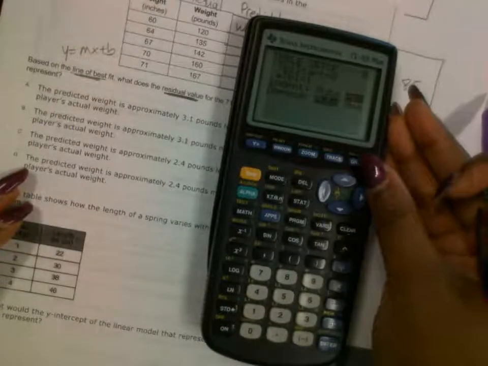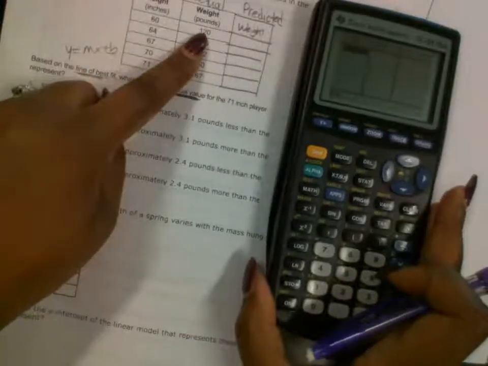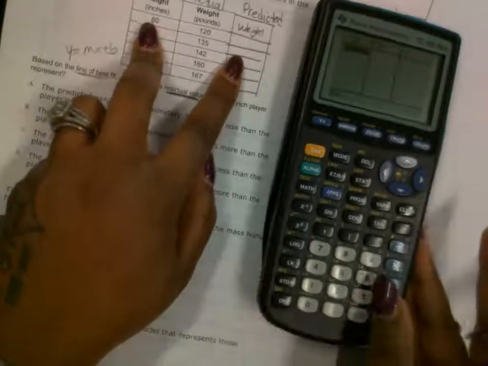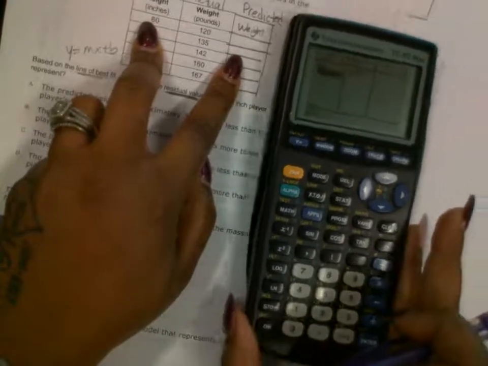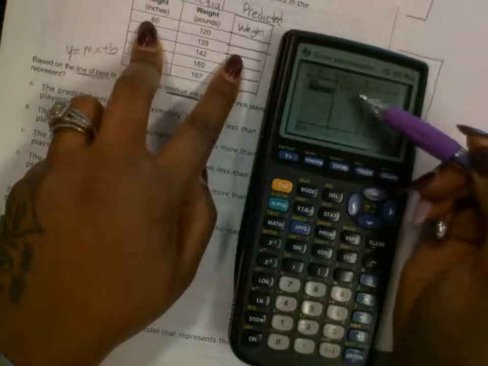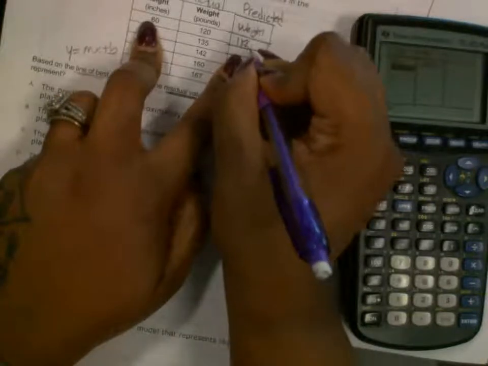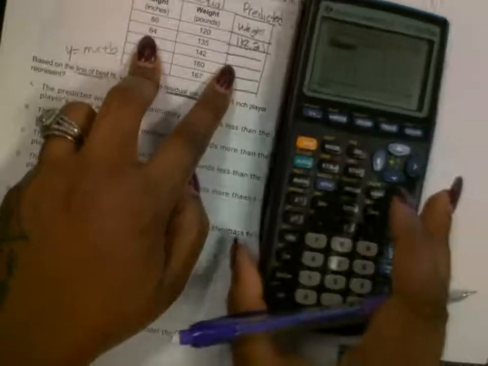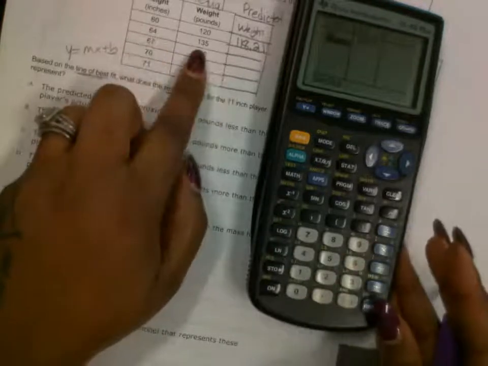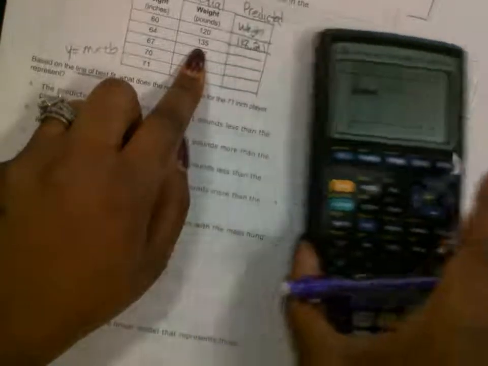So we got table. Let's enter our X values. So this is my actual, but let's see what the predicted is for 60. So for 60, the line of best fit says that the predicted amount would be 118.21. Okay, let's type in 64 now. This is the actual, but the predicted is 134.83.